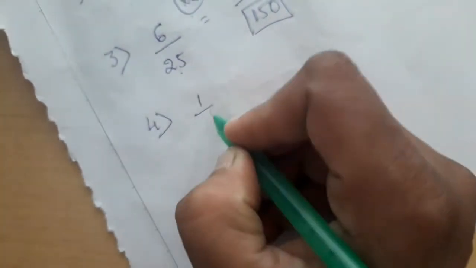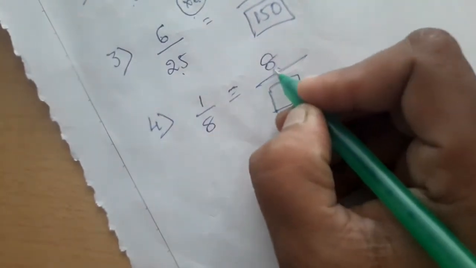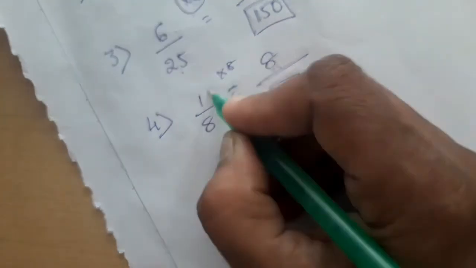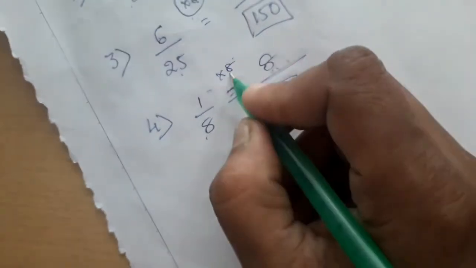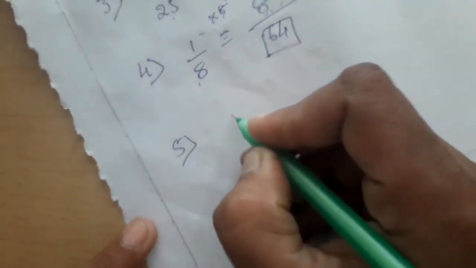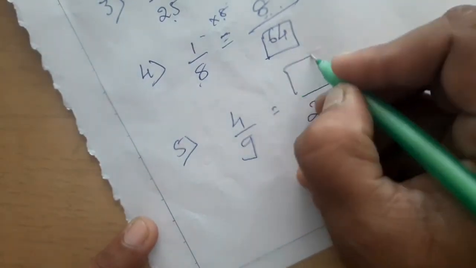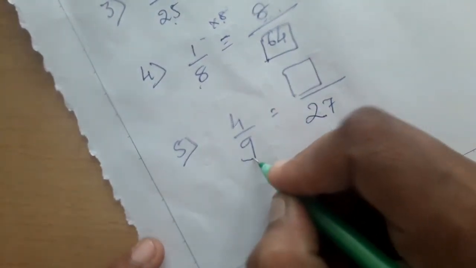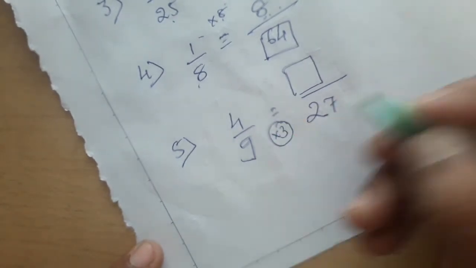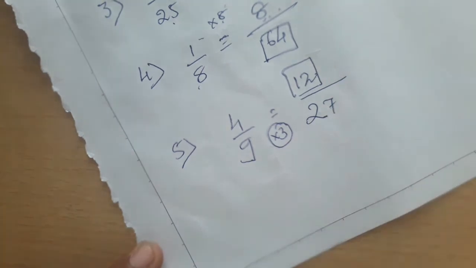Okay. One more, let me write it as say 1 upon 8. And this is 8 upon box. So 8, how can you bring from 1? That is 1 8s are 8. And 8 8s are, it becomes now 64. Fine. One more question. 4 upon 9. Let me write this as 27. How can you get 27 from 9? 9 3s are 27. So here you will have 4 3s are, that is 12. Okay.